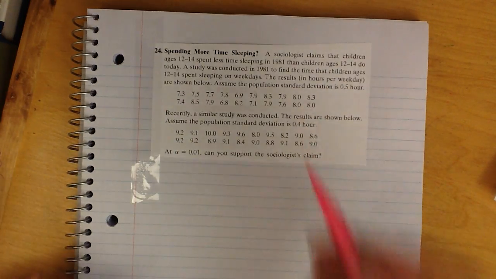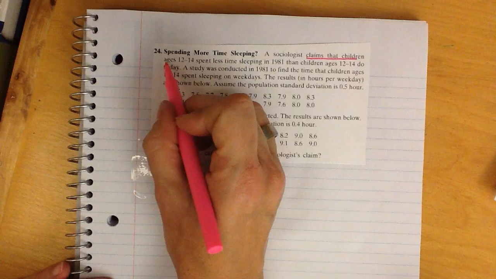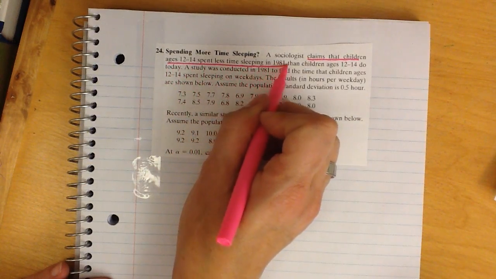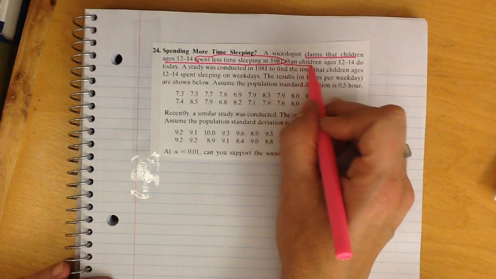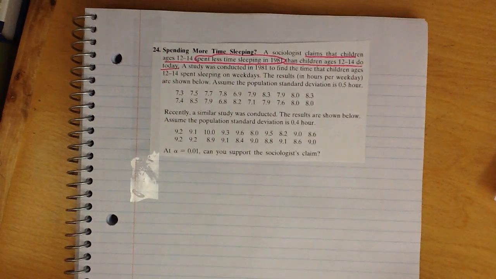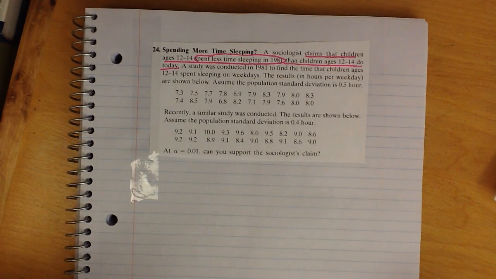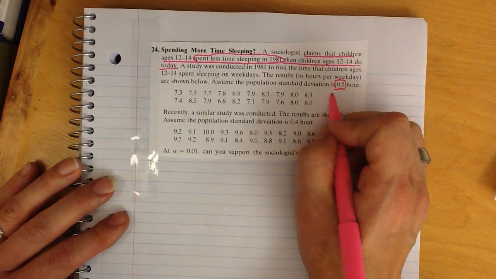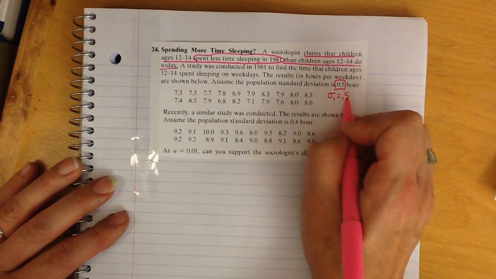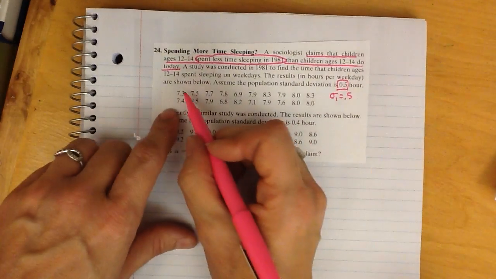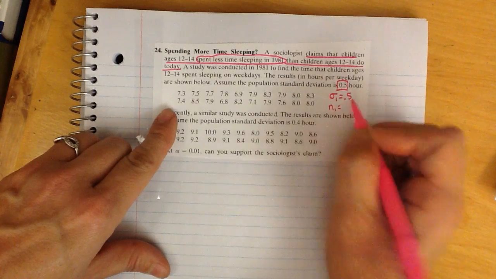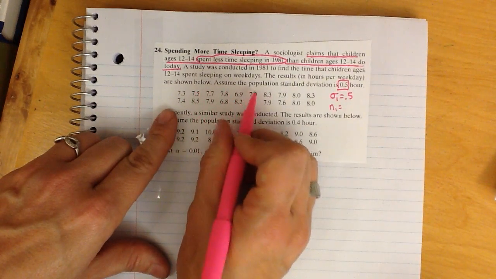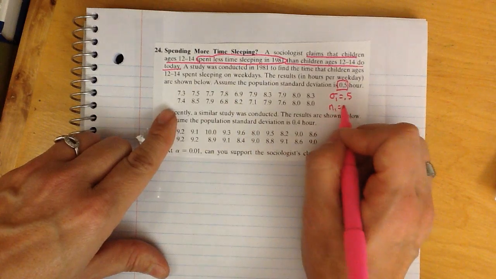So, here's the claim. Claims that children spend less time sleeping in 1981 than children do today. So we're going to make our first population be 1981, and our second one is going to be now. So this right here, this is going to be sigma 1 equals 0.5. And then for N1, the number in our sample, 1, 2, 3, 4, 5, 6, 7, 8, 9, 10, 11, 12, 13, 20. N1 is 20.